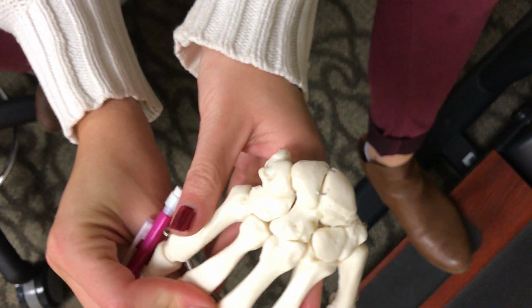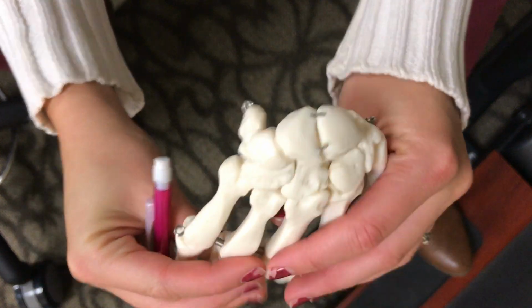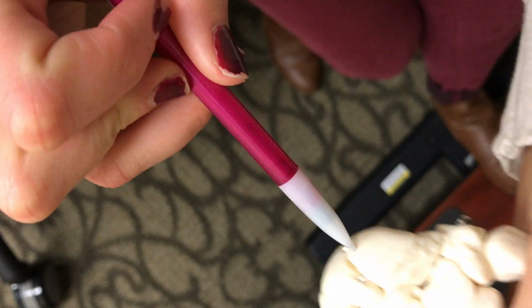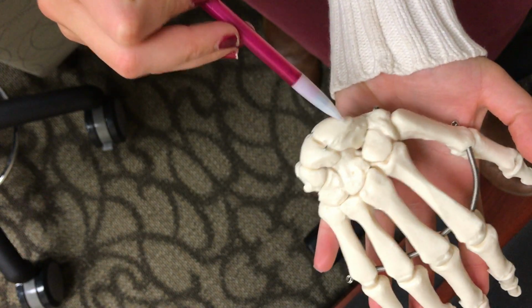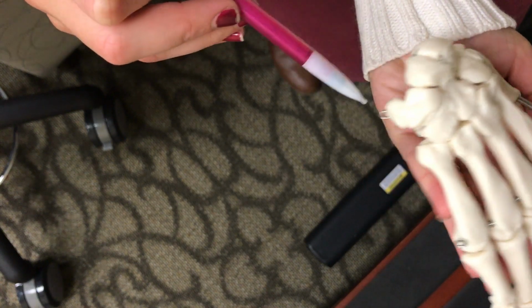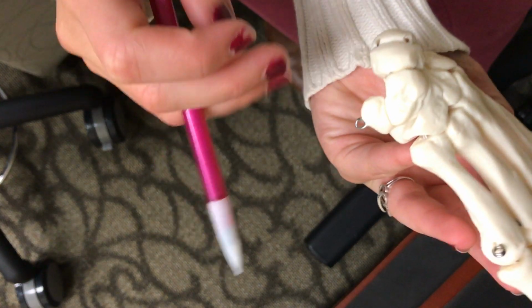Here we got some bones, and they're kind of tricky. So there's an acronym for them. It's called, so long to pinky.